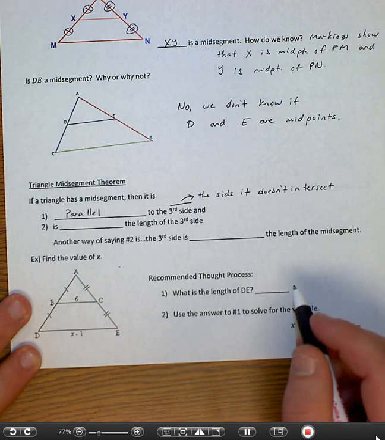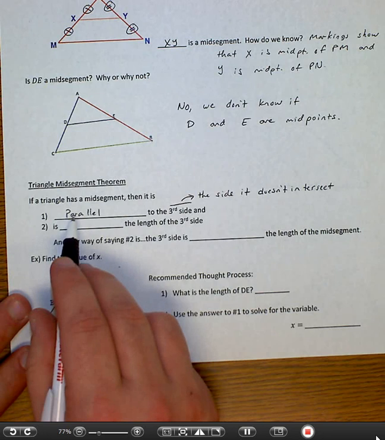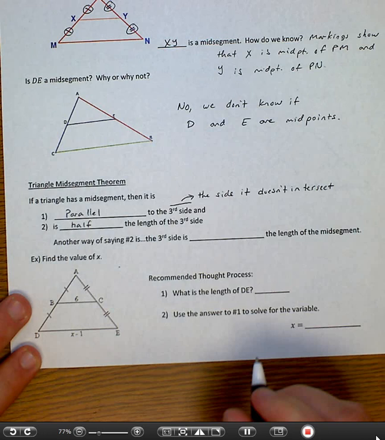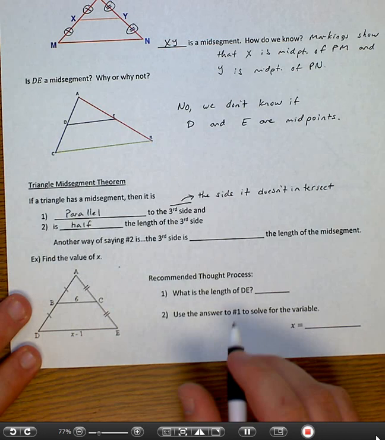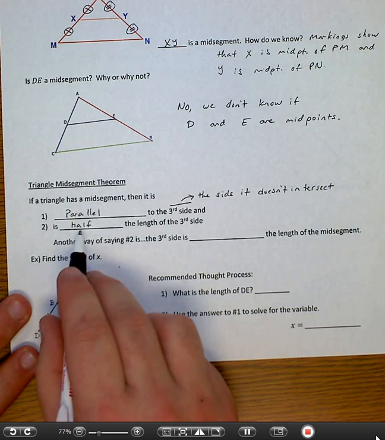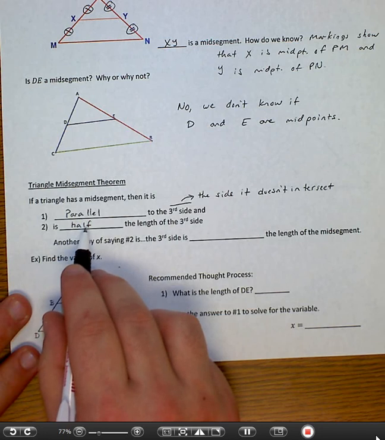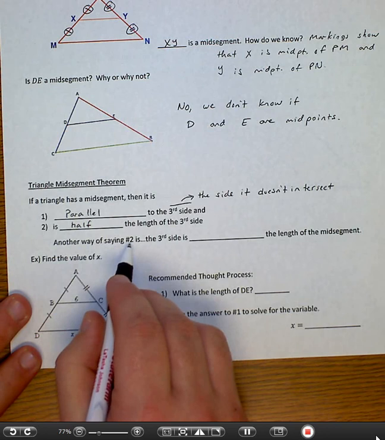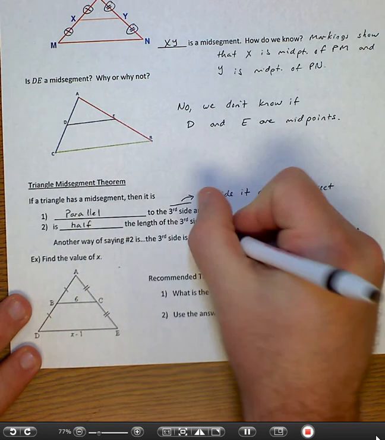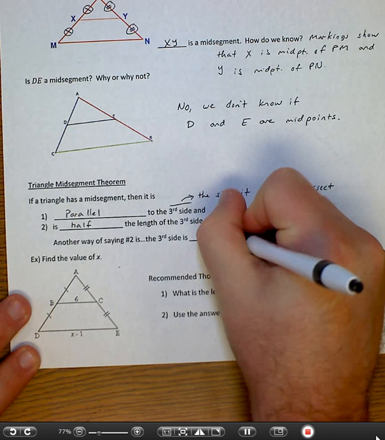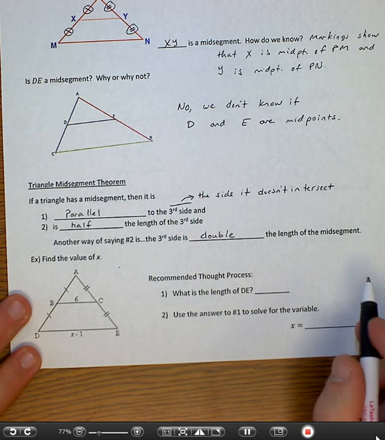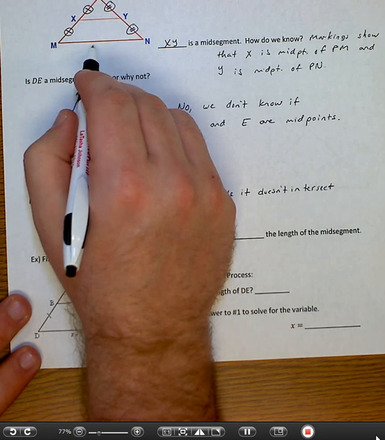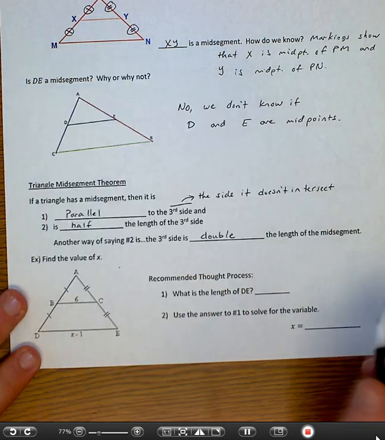Okay? Not only is it parallel to the third side, it is half the length of that third side. Now that can be a little bit confusing because you're using fractions. Half is a fraction. Another way of saying number 2 is kind of looking at it the opposite way. The third side is double the length of the midsegment. Okay, so up here, if this was 5, this would be 10. If this is 16, that's 8. That's all that's saying.